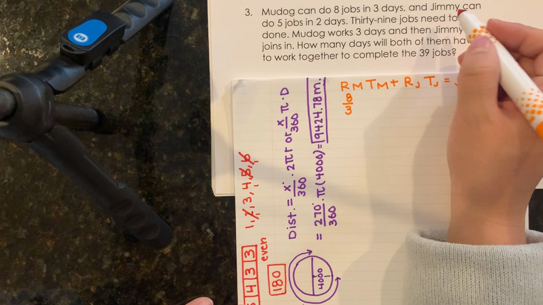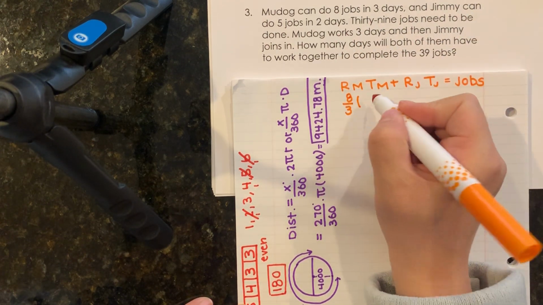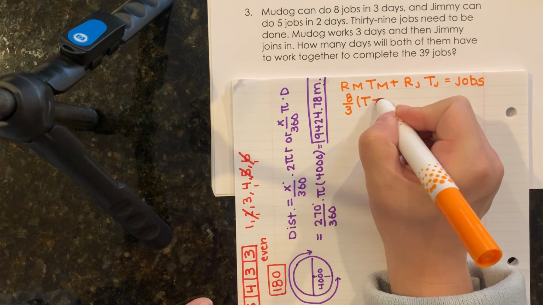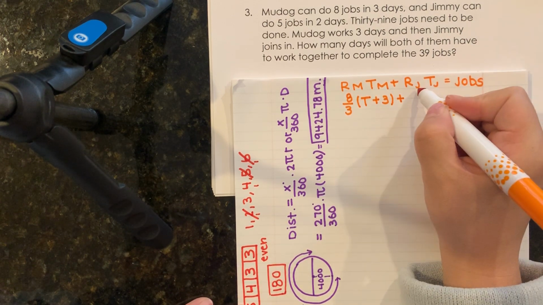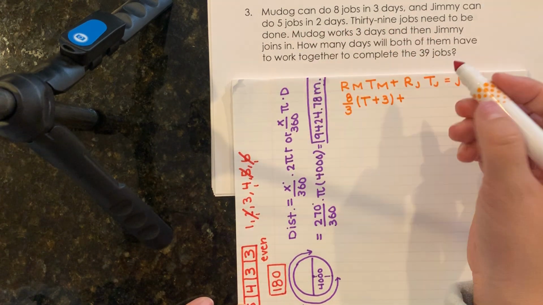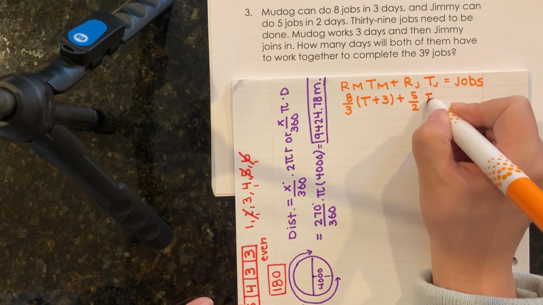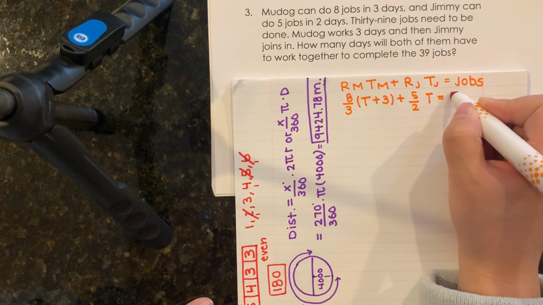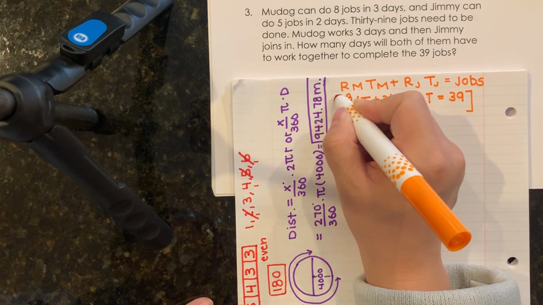Then it says that Moodog works for 3 days and then is joined by Jimmy, which means that Moodog's time is going to be the time he works with Jimmy plus 3 days. Then we go to the rate of Jimmy, which is 5 and 2, so 5 over 2. He's only working with Moodog, so we're just going to do t, and they're trying to do 39 jobs.